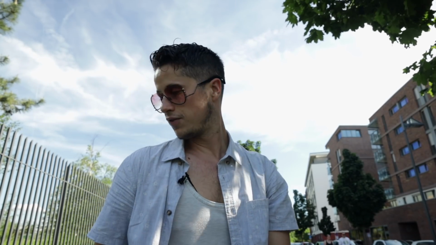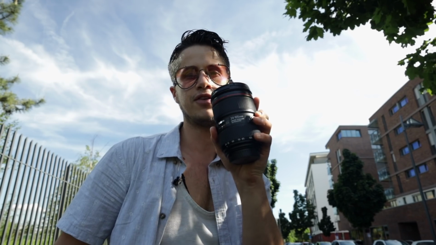Today we're going to use two lenses for this test, the 18 to 135 millimeter. I will demonstrate that you will be able to take great photos using this lens, and that's a cheap one. And secondly, we're going to use the 24 to 105 millimeter. That's made for the bigger cameras, but you can also use it on the Canon EOS 77D.